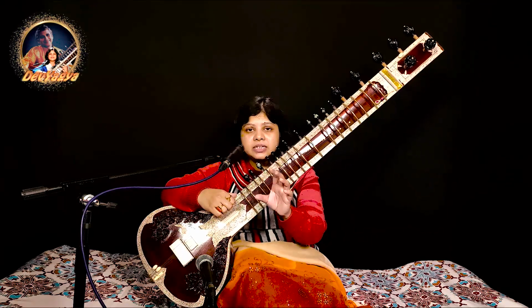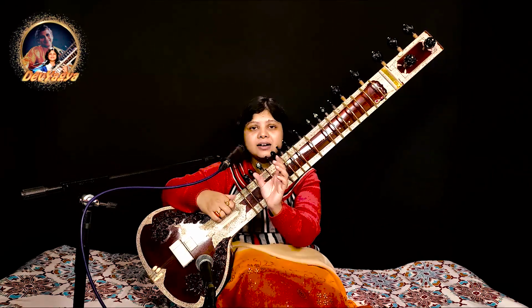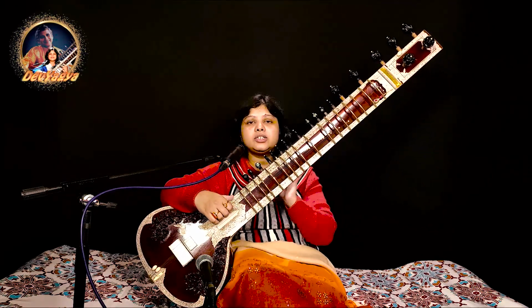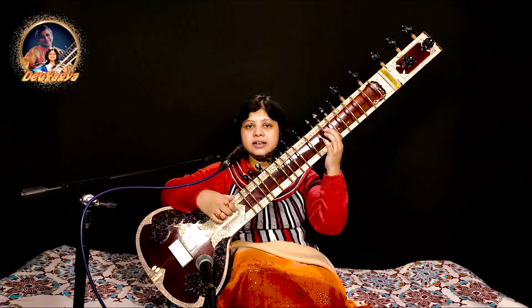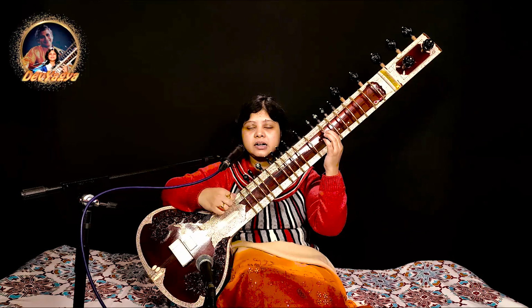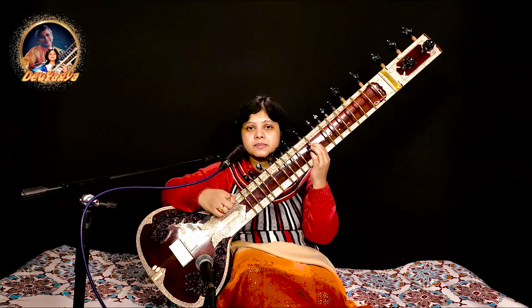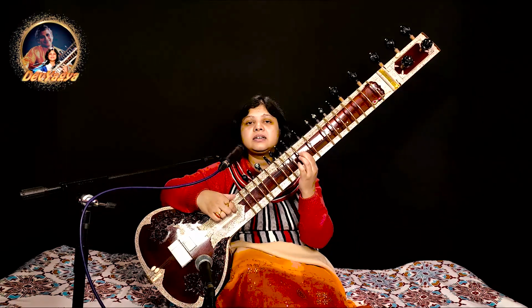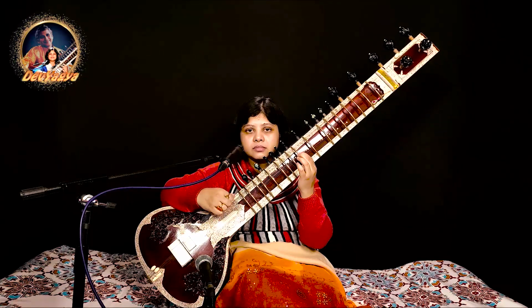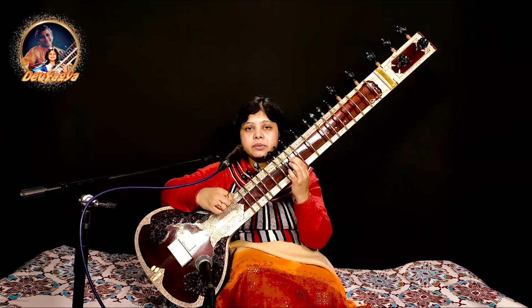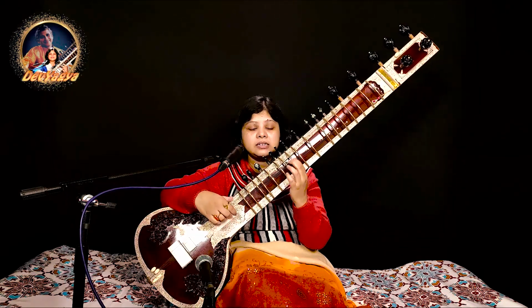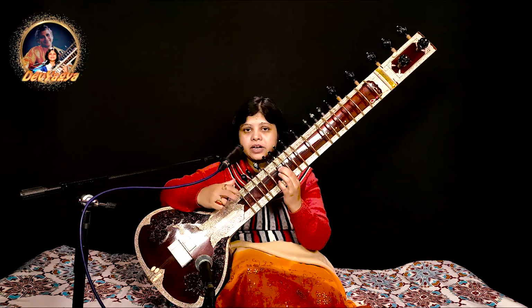At first stage, you will play this Da-RaDa stroke pattern on each note. On Sa, natural note, natural scale. Da-RaDa. Come to Re. Then Ga. Then Ma, Ma, Ma, Ma. Remember, strike Ra hard. And it will be quick.